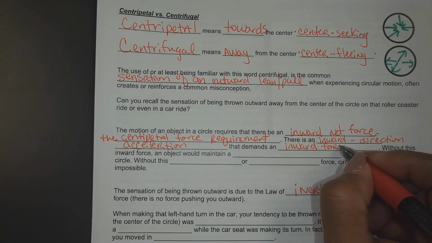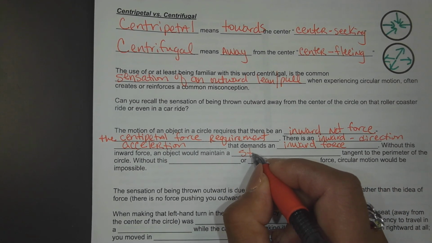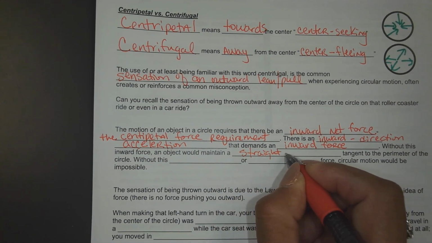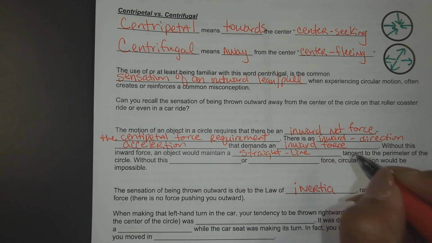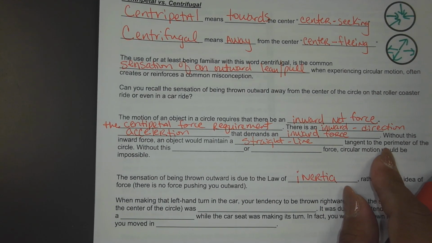Because without that inward force, you would move in a straight line, tangent to the perimeter of that circle, right? We called it last week, or on Tuesday, the tangent line.